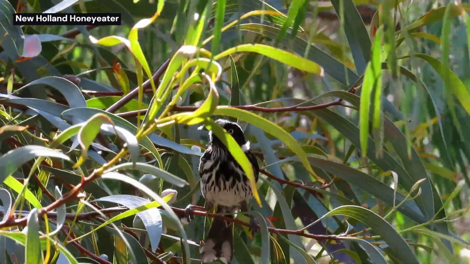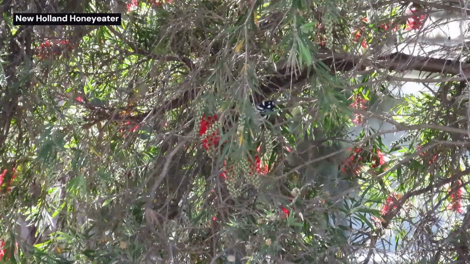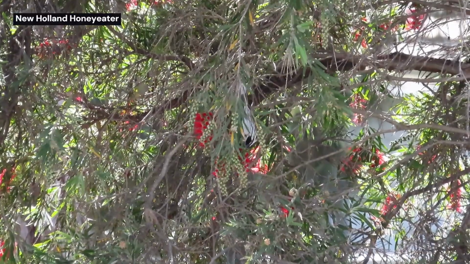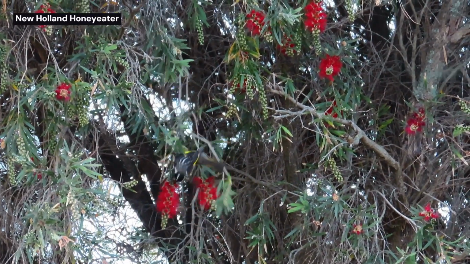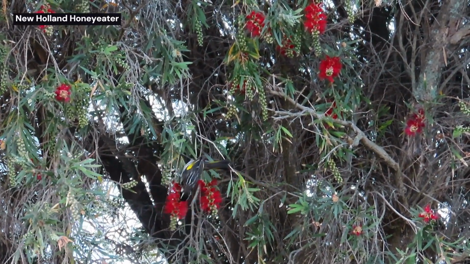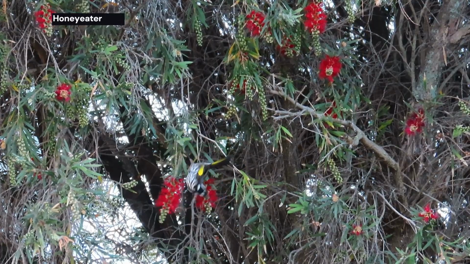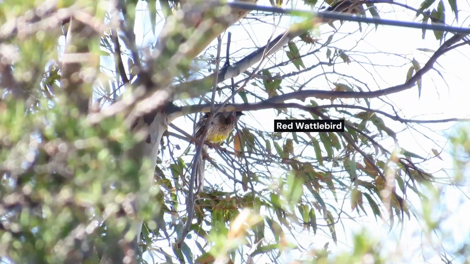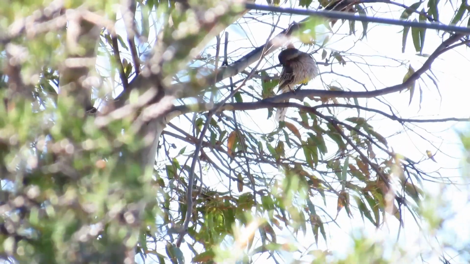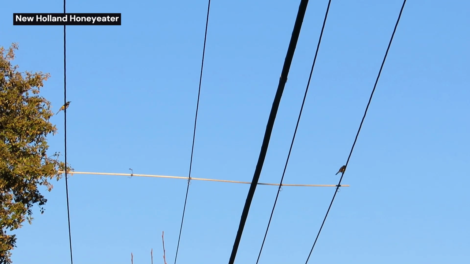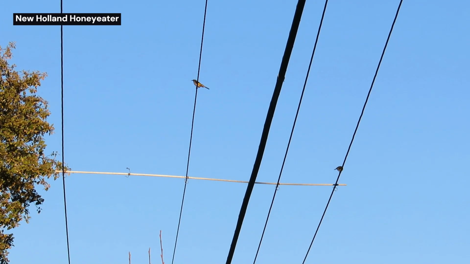With that, we've now observed not one, not two, but three different interactions between New Holland honeyeaters and their surroundings. To summarise, those interactions were mutualistic pollination, which is beneficial to both the honeyeater and the plant, competition with other species of honeyeater, which is detrimental to everyone involved, and predating on flying insects, which benefits the honeyeater and negatively affects the insects.